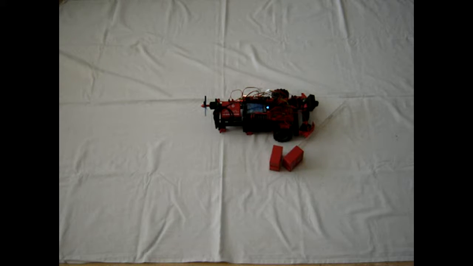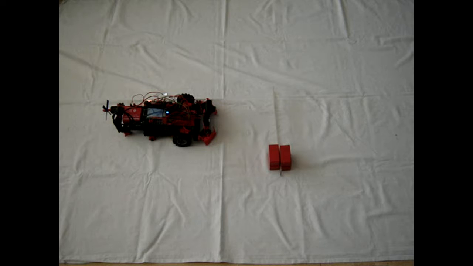Will it run, or won't it? For some reason it won't. So let me put the whole situation back. I'm very curious what happens now.